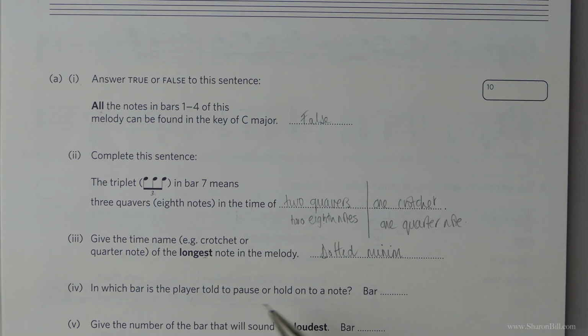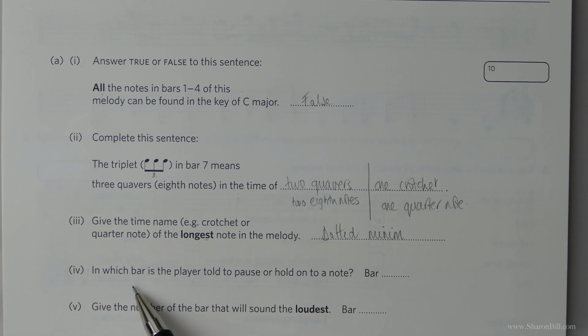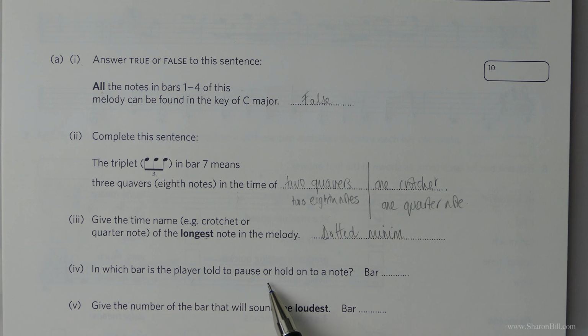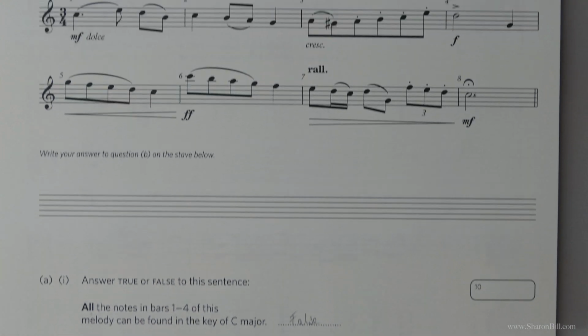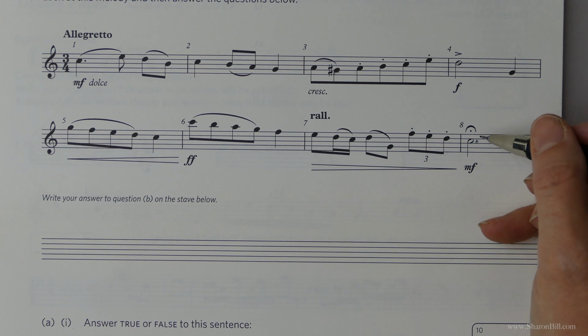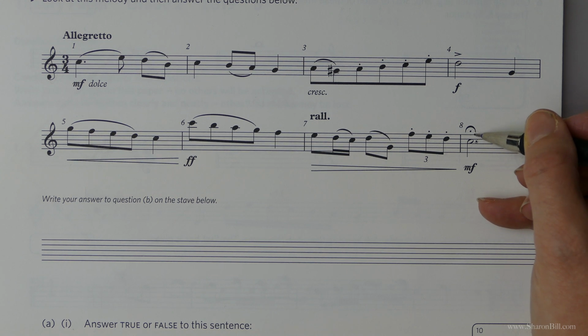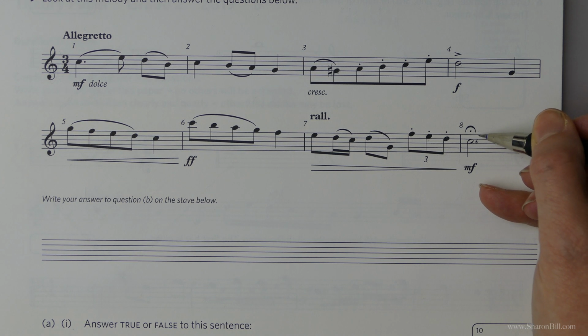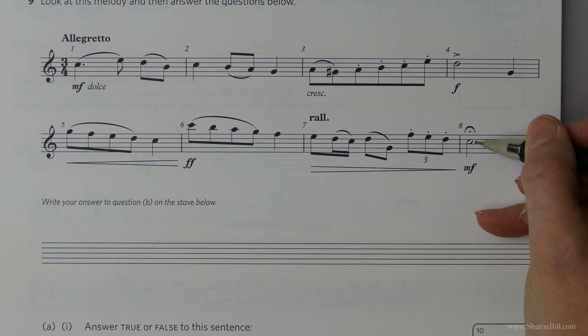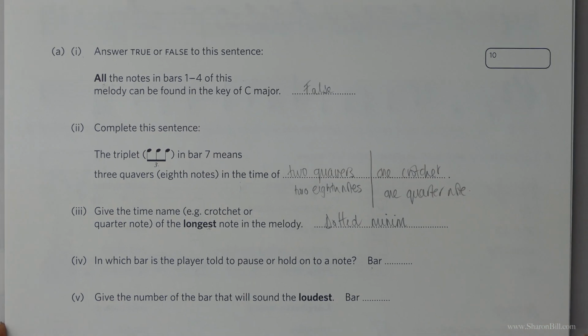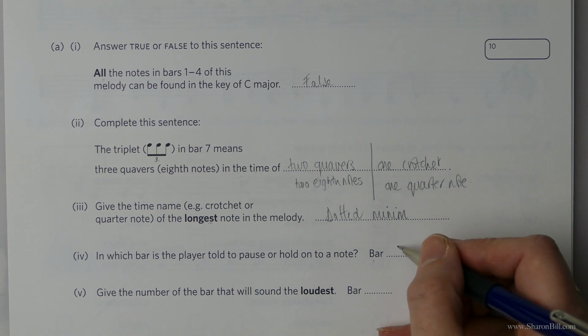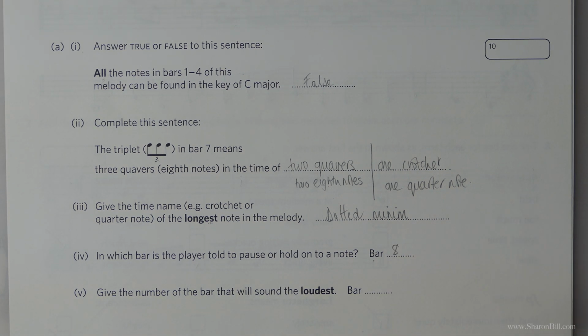Okay, so, I think I've just answered this. In which bar is the player told to pause or hold on to a note? And so from your musical directions and performance directions, we see that's a pause mark. The technical name, the Italian name, is fermata. It just means to pause and hold the note longer. Bit of an arty, hold it on till you think it's done its job. So there we go, bar 8, that one we do name the bar.